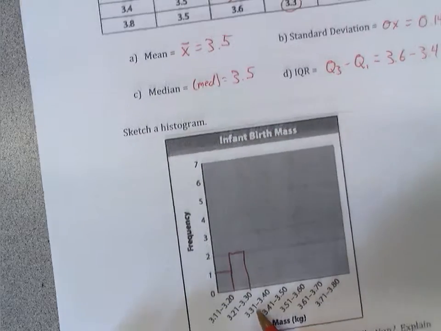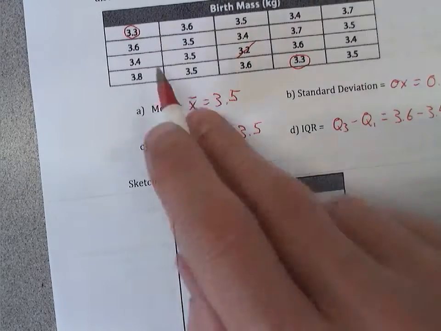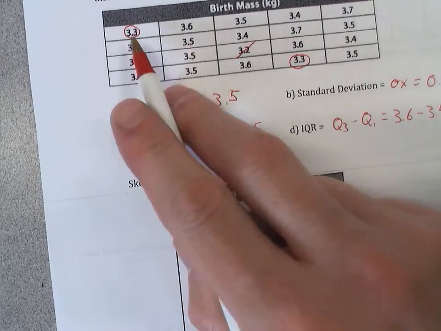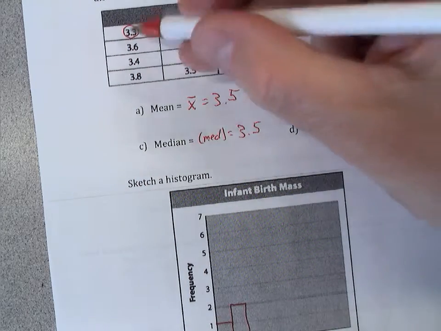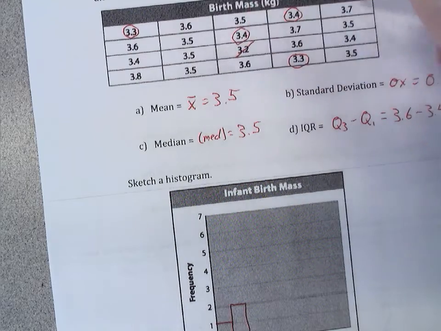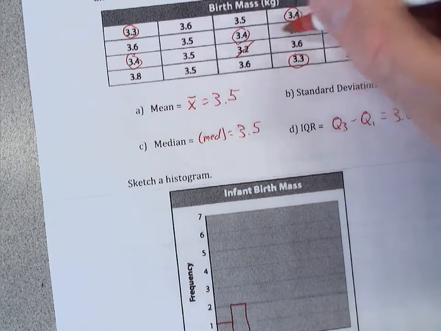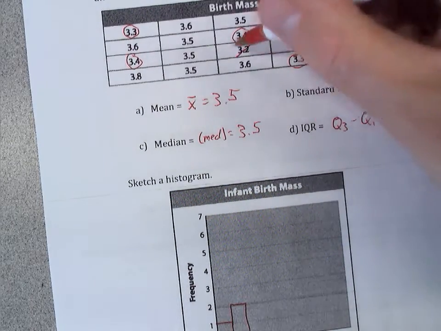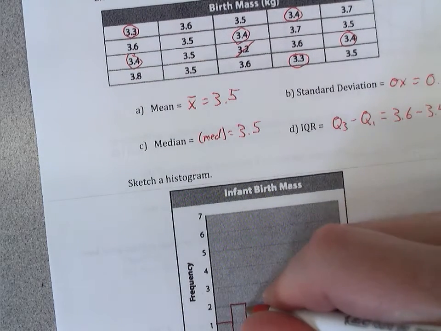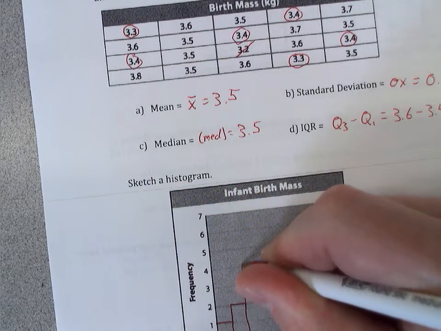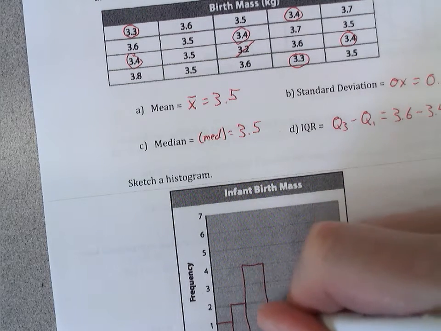Down next, 3.31 to 3.4. Let's see, we've got 1, 2, 3, 4. Looks like there are 4 of those values, so we're going to go all the way up to 4. Bring that over.